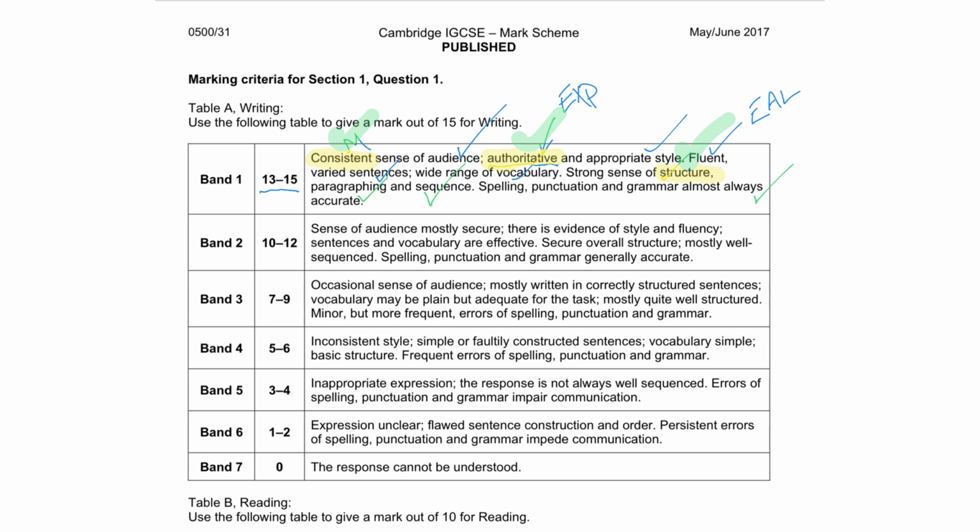So then we come down here. The sense of an audience is mostly secure. Well, it's at least as good as that. There's definitely evidence of style and fluency, so it's definitely going to be at least as good as the top end of that, and possibly as good as the bottom end of this. Some markers might go as far as that as well, because as you know, marking is subjective.